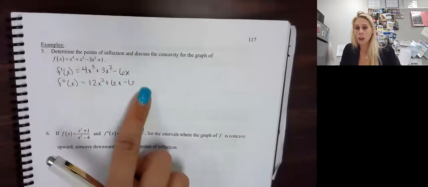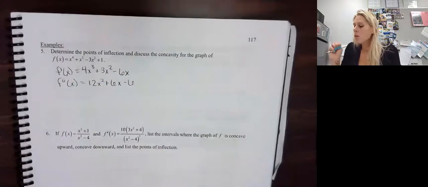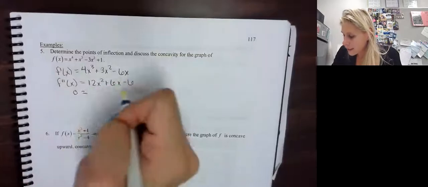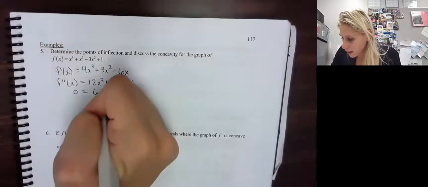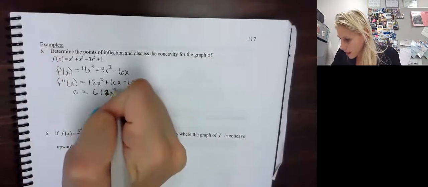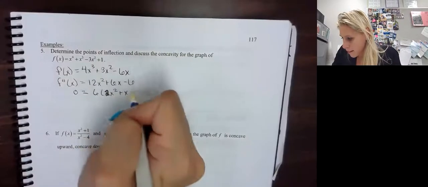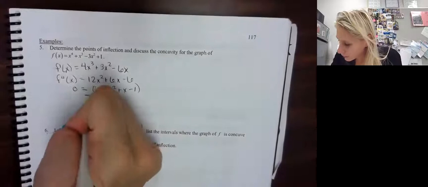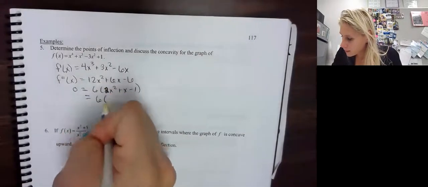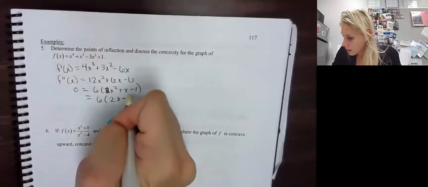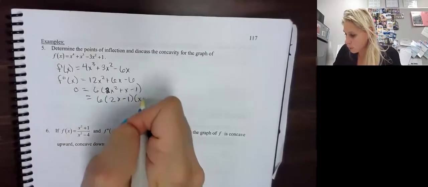This is a continuous function. So we're going to set it equal to 0. The first thing I notice is I can take out a greatest common factor, leaving 2x squared plus x minus 1. Then you see I can factor this out, so I get 6 times 2x minus 1 times x plus 1.